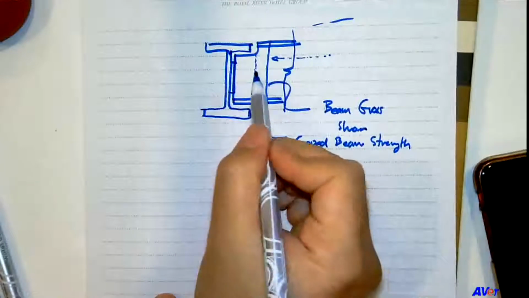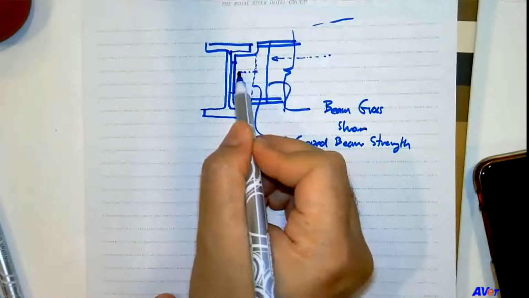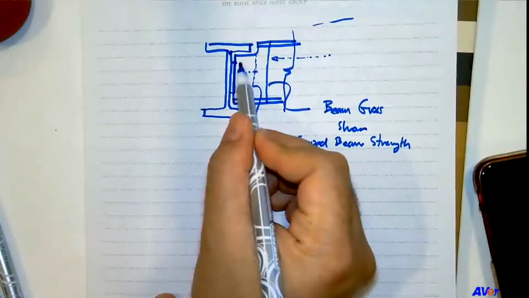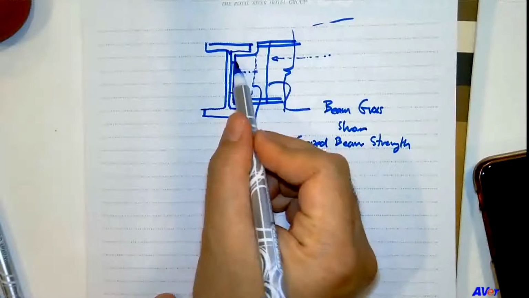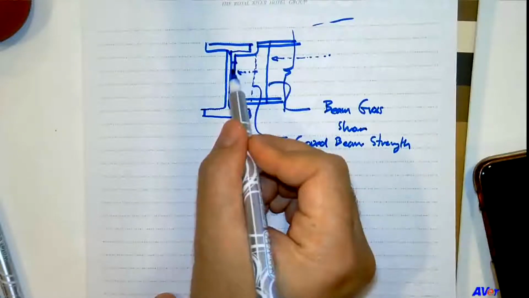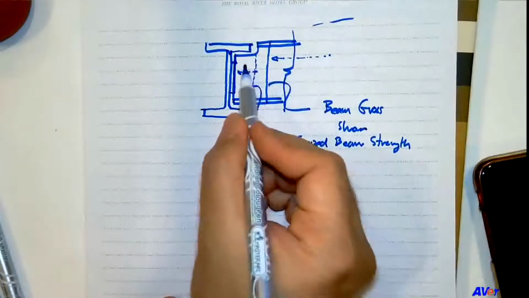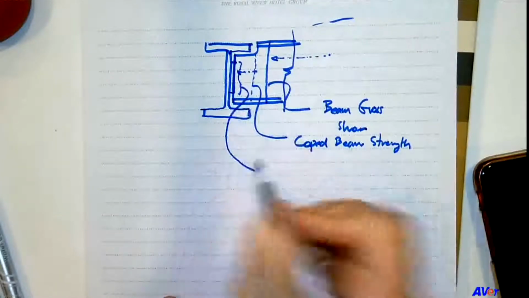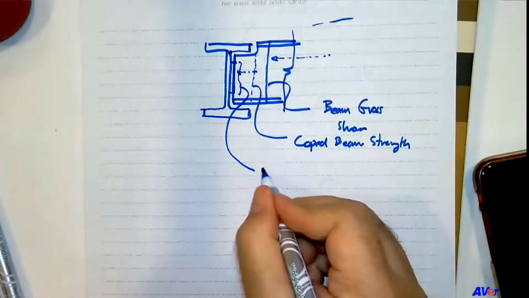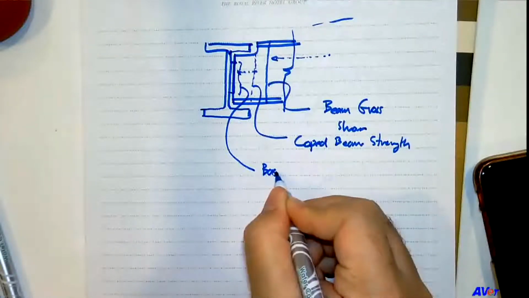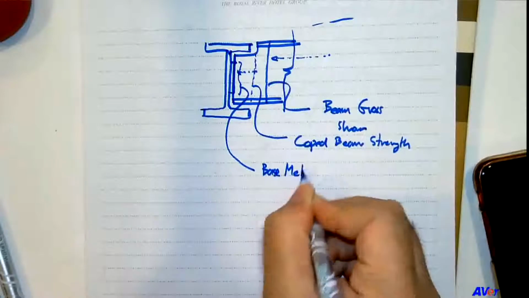Then the load travels here. Oops, it finds itself between the welding and the beam web. So the next thing we need to check is the base metal, I'm sorry.